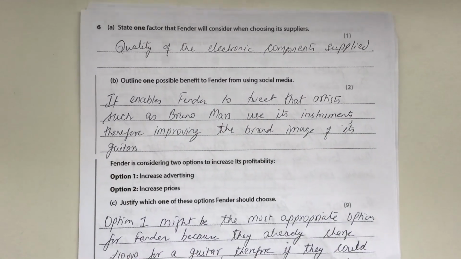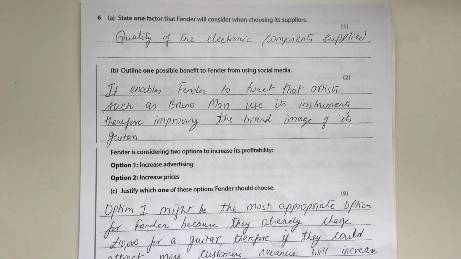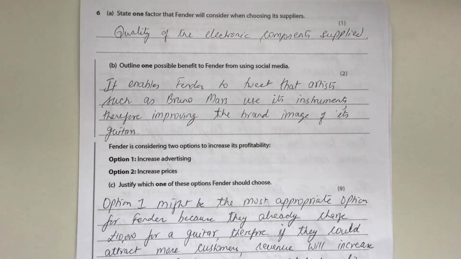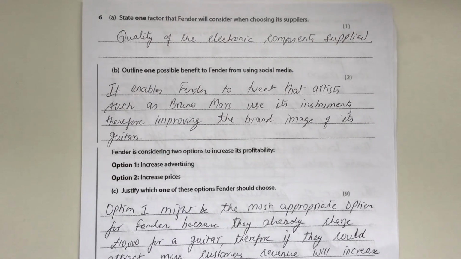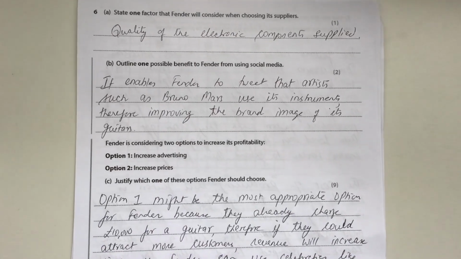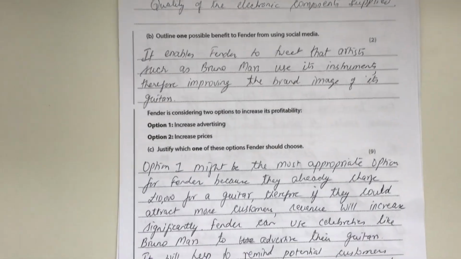State one factor that Fender will consider when choosing its suppliers: quality of the electronic components supplied. Outline one possible benefit to Fender from using social media. It enables Fender to tweet that artists such as Bruno Mars use its instrument, therefore improving the brand image of its guitars. So for section B questions, use the case study.